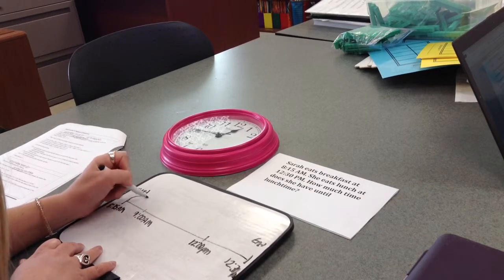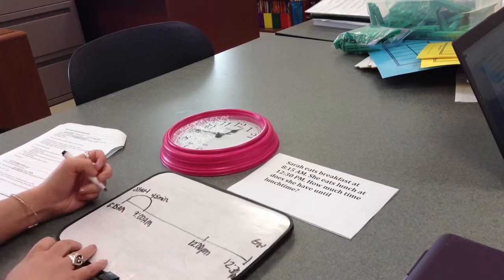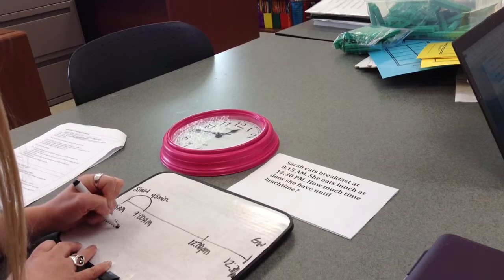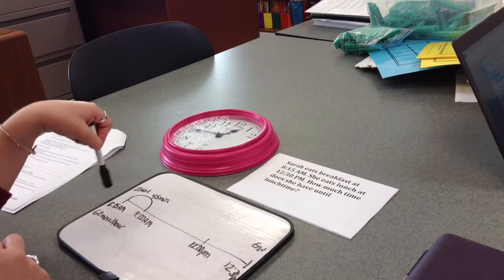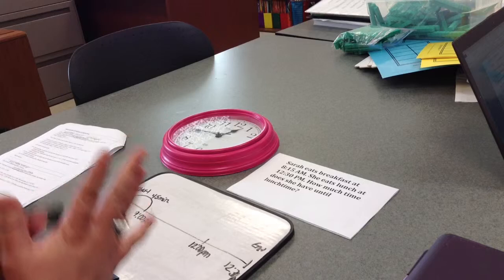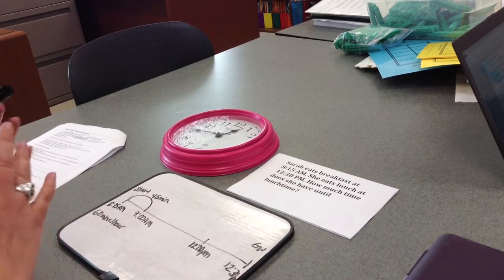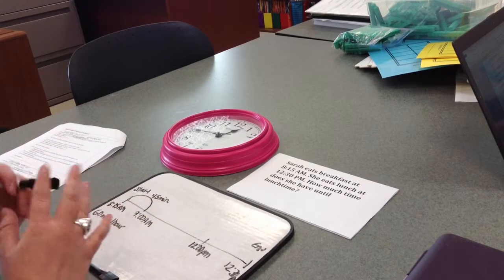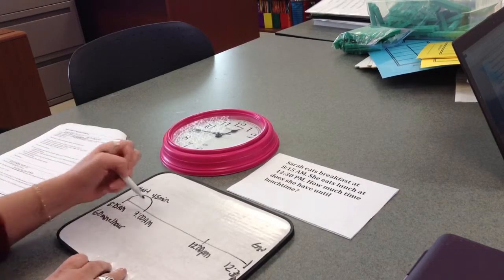So next, I want to go to 9 o'clock a.m. And I'm going to show that that is 45 minutes. And we know that 60 minutes equals 1 hour. And so that's why from 8:15 a.m. to 9 a.m., it's 45 minutes, because 15 plus 45 equals 60, and we know that 60 minutes equals an hour. So we have to remember that we are in a base 60, not 100, or base 10. We're in base 60.